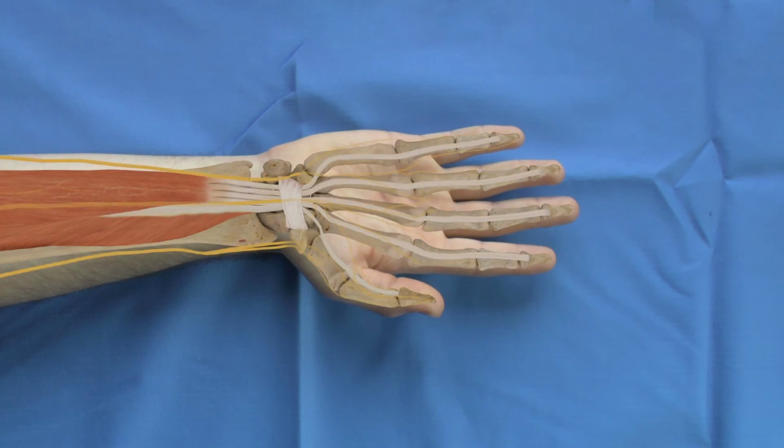Both the superficial and cutaneous branches of the radial nerve run over the dorso-radial side of the wrist and hand, outside of the carpal tunnel.